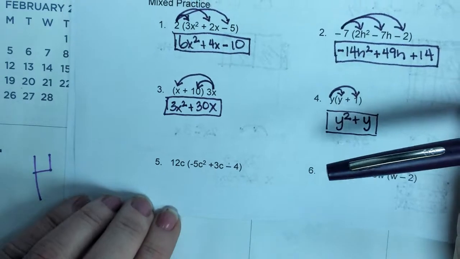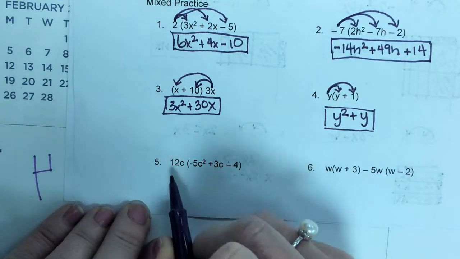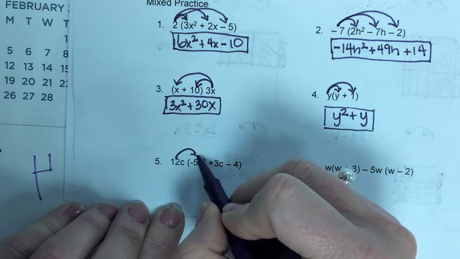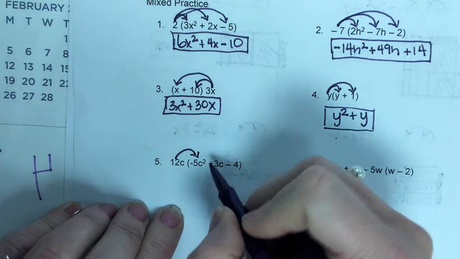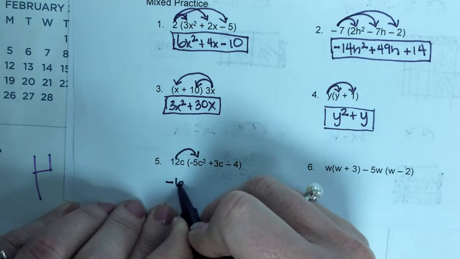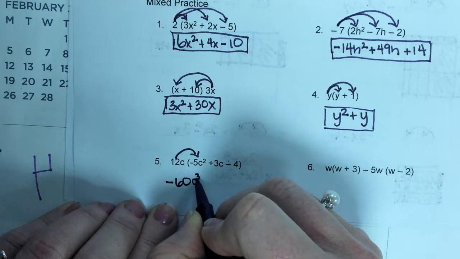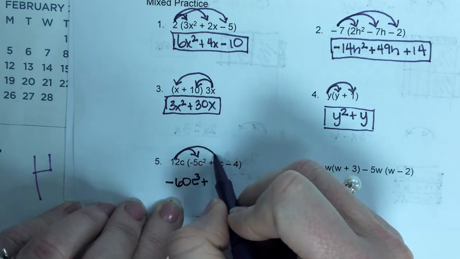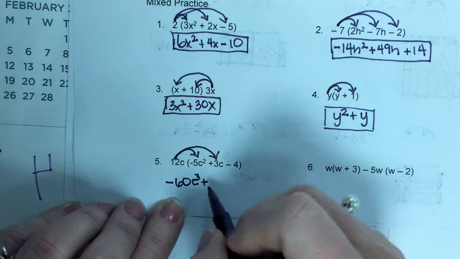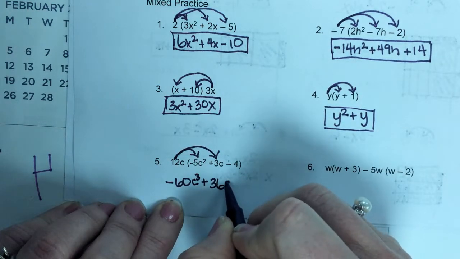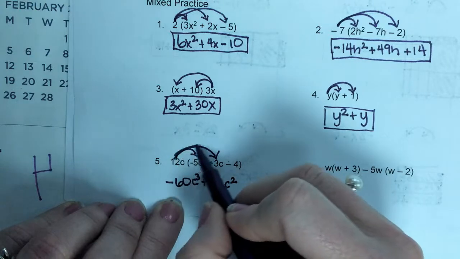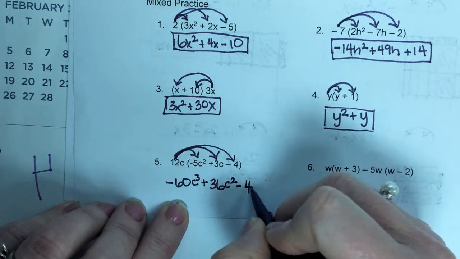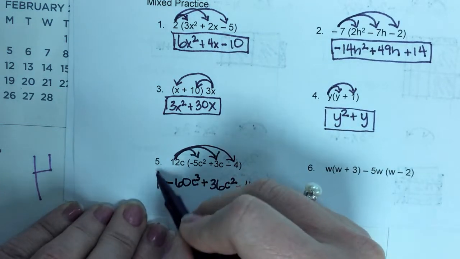Okay, number 5. So this time we're going to be distributing 12c to each of these terms. So 12c times negative 5c squared, that's going to give me a negative 60c cubed. And then plus 12c times 3c, that's going to give me a 36c squared. And then 12c times this negative 4 gives me a minus 48c.